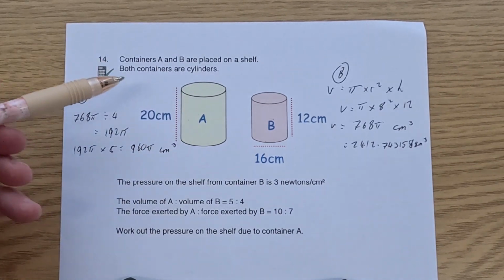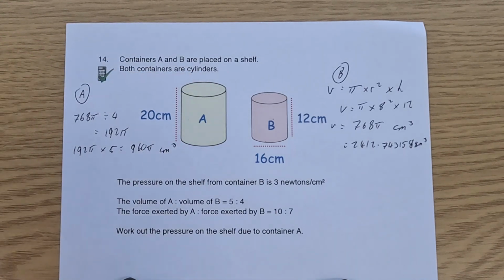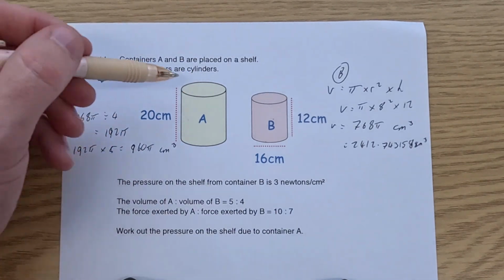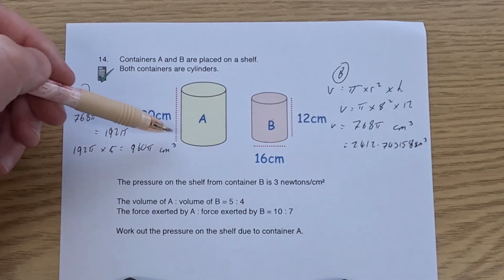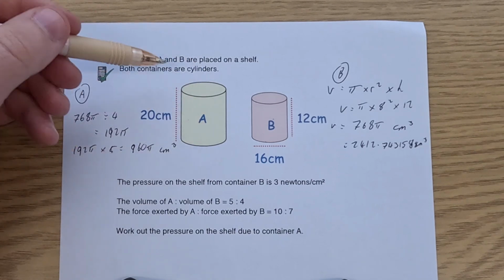So we've now worked out the volume of container A. This is fantastic. Now we know the volume of container A. Remember, to find the volume of a cylinder, you find the area of the circle and times it by the height. So if we divide by the height, we'll find the area of the circle. So let's do that.